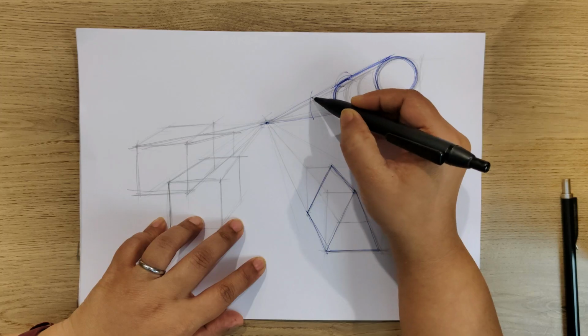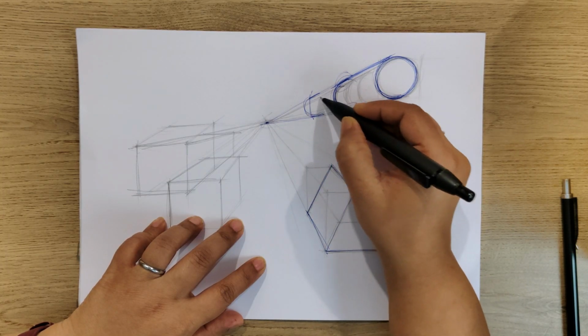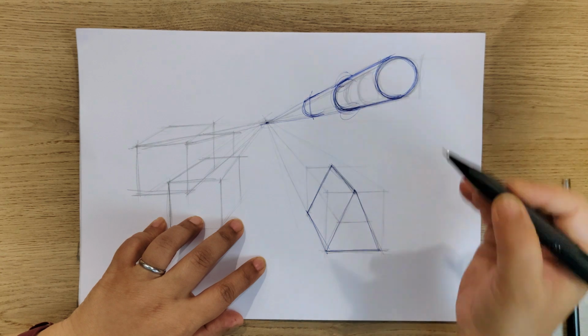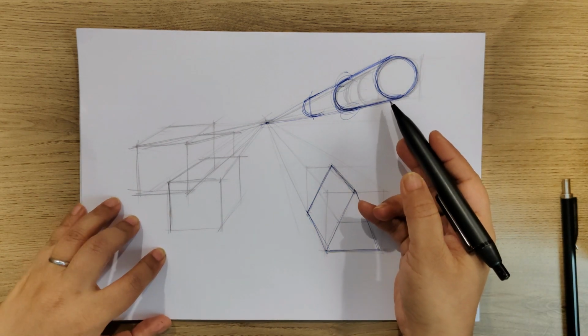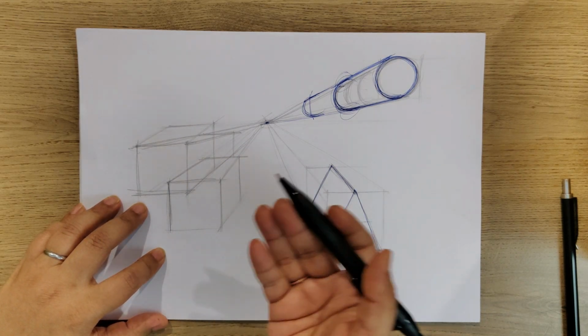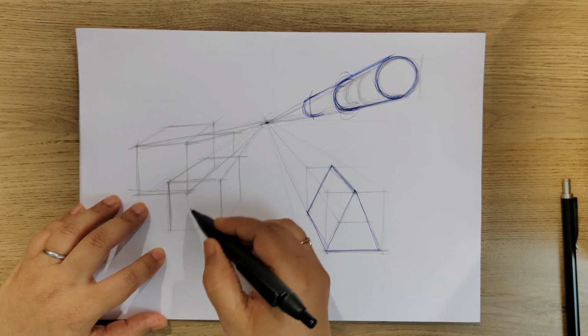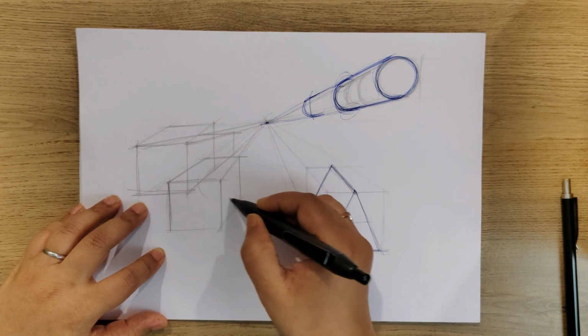Don't draw like this, right? This is a classic mistake that we all tend to make. So just try and make it proper, right? So this is our cylinder, this is our prism, and similarly you can construct any shape out of this. So let's try and make a cone. Maybe I'll do it the other way around.